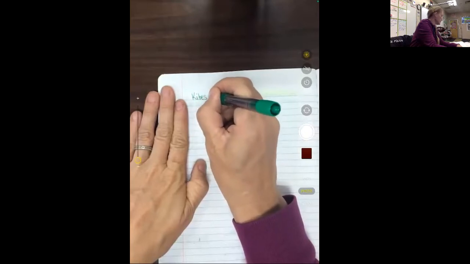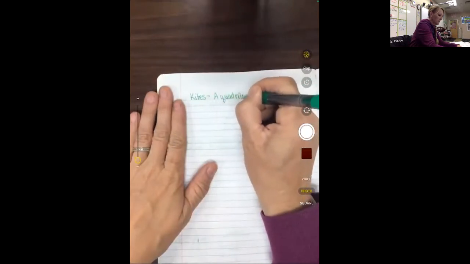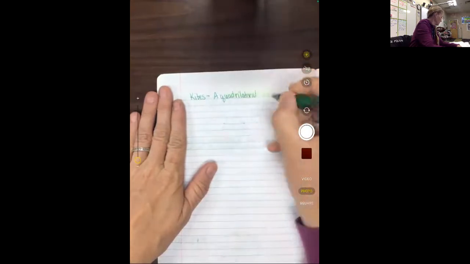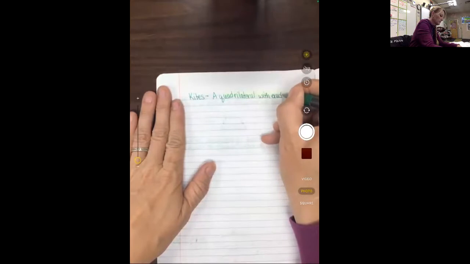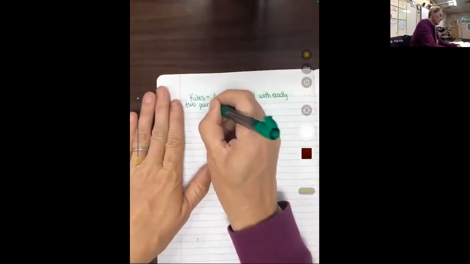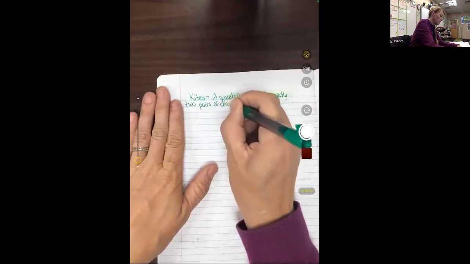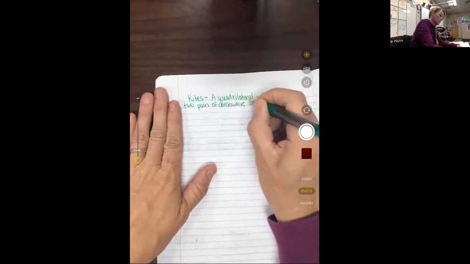All right. So the next part we're going to talk about is kites. By definition, a kite is a quadrilateral with exactly 2 pairs of consecutive, so side by side, congruent sides.